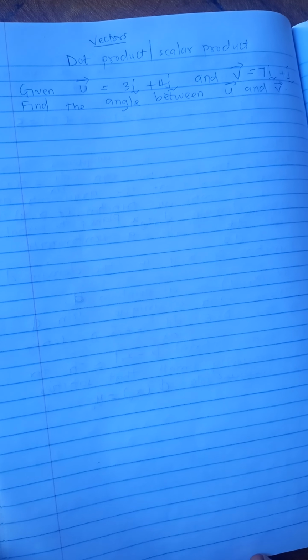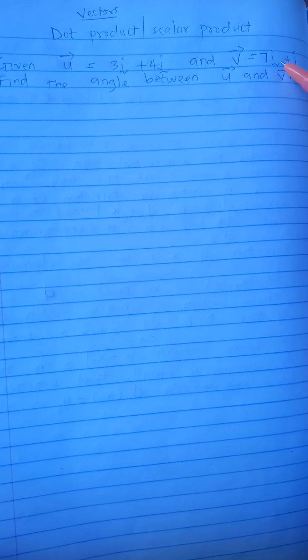Distinguished ladies and gentlemen, let us have a look at the dot product of two vectors. The dot product is also referred to as the scalar product, and therefore, given vector u equals 3i plus 4j and vector phi is 7i plus j, find the angle between vector u and vector phi.